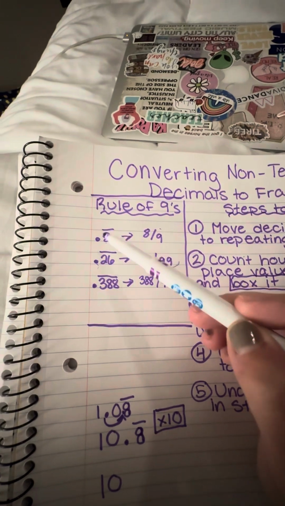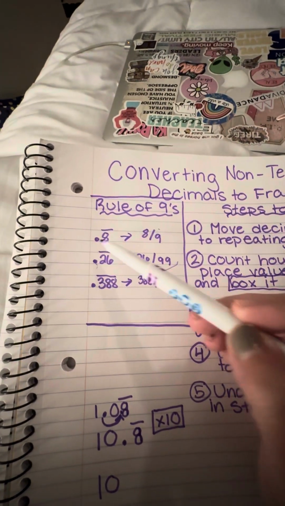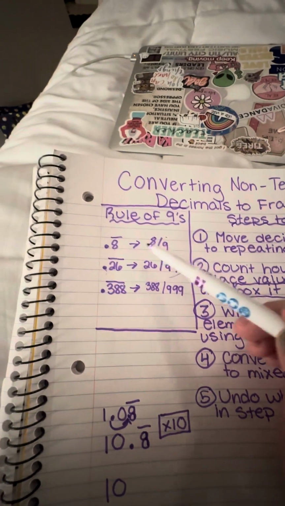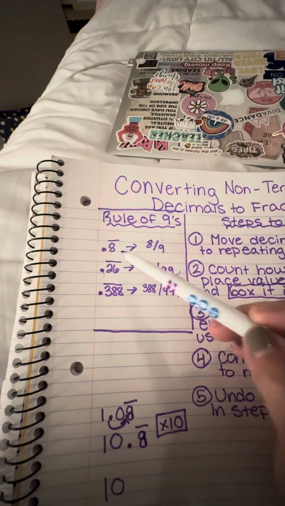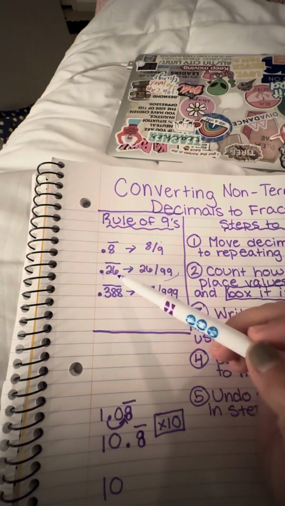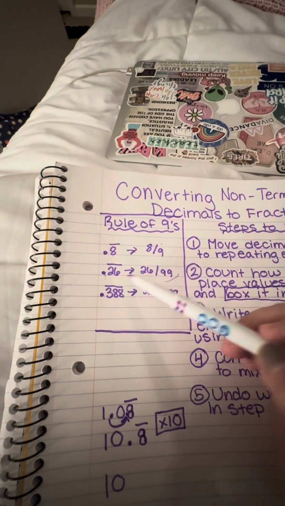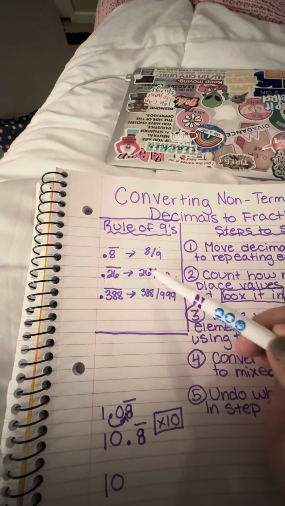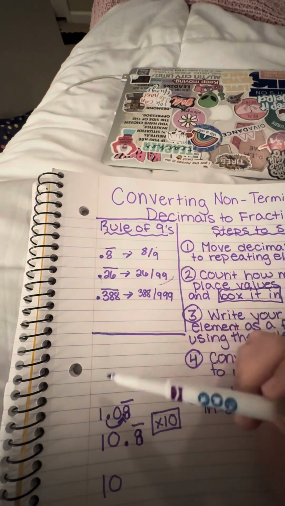So whenever the repeating element, or the number that gets repeated, is only one digit, for example, 0.88888 repeating, you can write that as the element over 9. So 8 over 9 is equal to 0.8 repeating. When the element that is being repeated is 2 digits long, for example, 0.26262626, you can write that as the two elements that are repeated over 99. And then this pattern continues on.